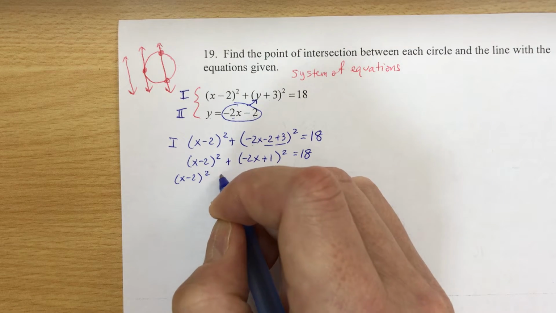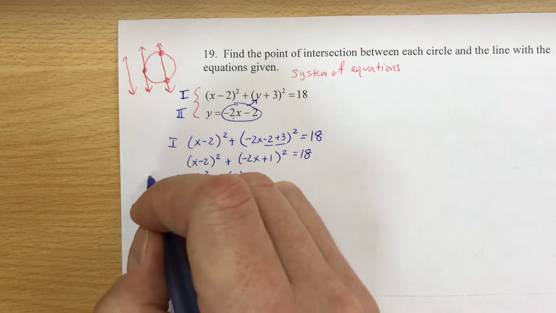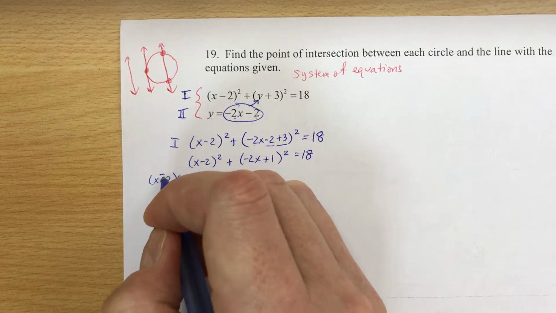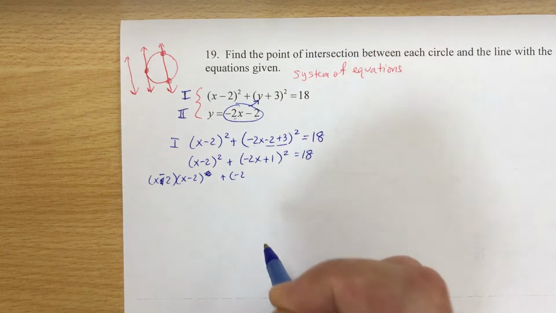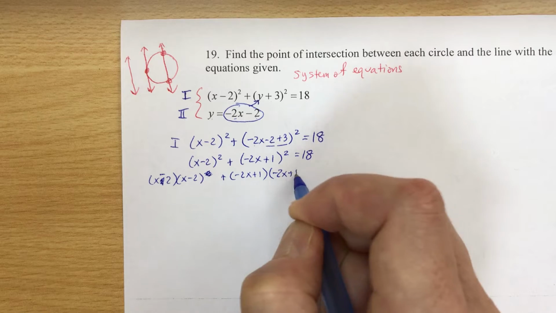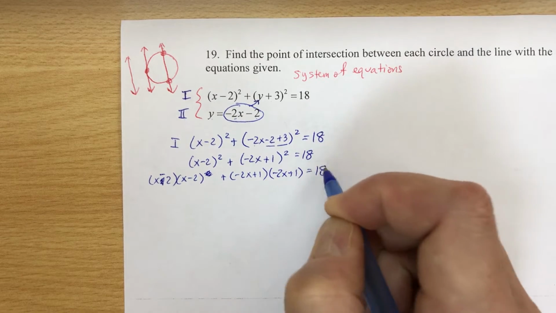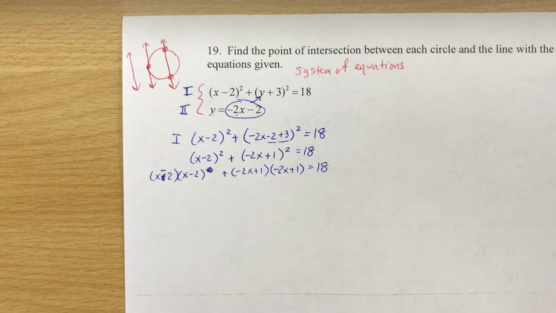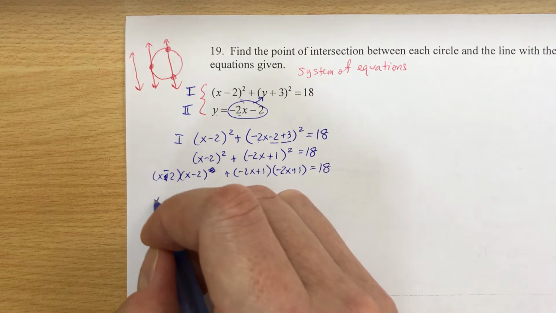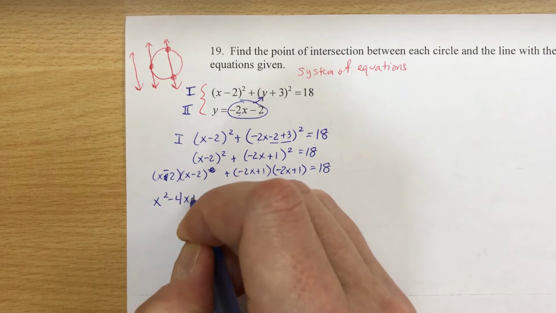I'm going to double distribute. So (x minus 2) squared is (x minus 2) times (x minus 2). Negative 2x plus 1 squared, I'm going to double distribute (negative 2x plus 1) times (negative 2x plus 1). I'm going to skip some steps, but if you work this out, you'll get x squared minus 4x plus 4.